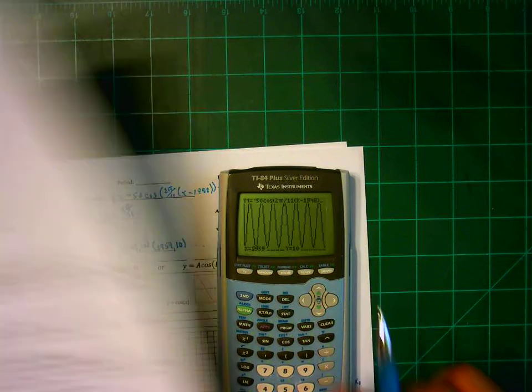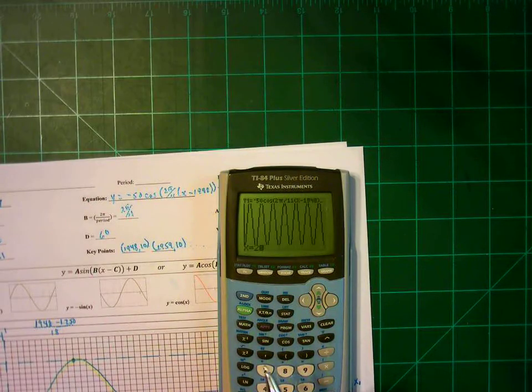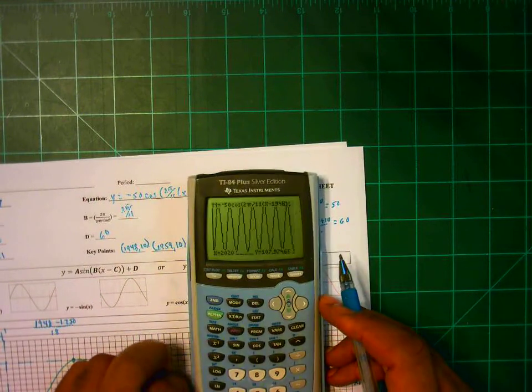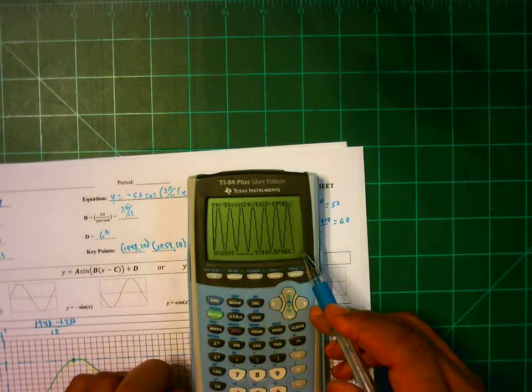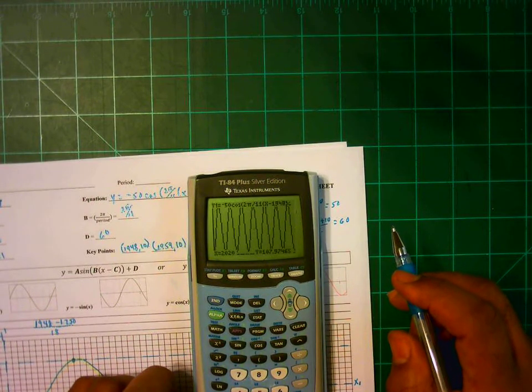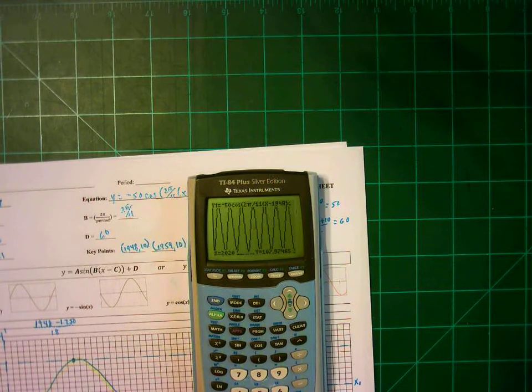Now we're asked what's it going to be in 2020. So let's put in 2020, and we see it's going to be 107.97, so 108. Okay, let's stop there. Now that was problem number 7.